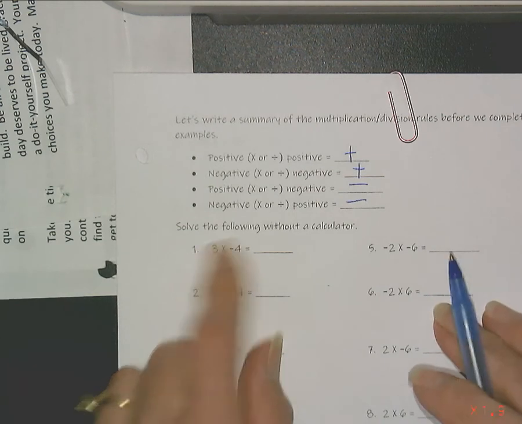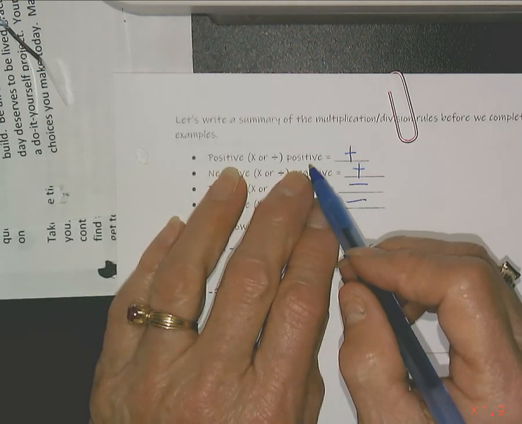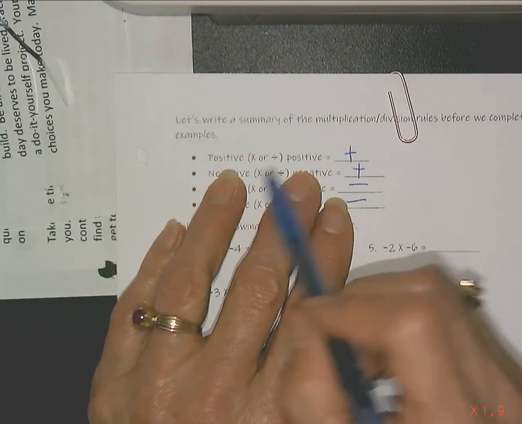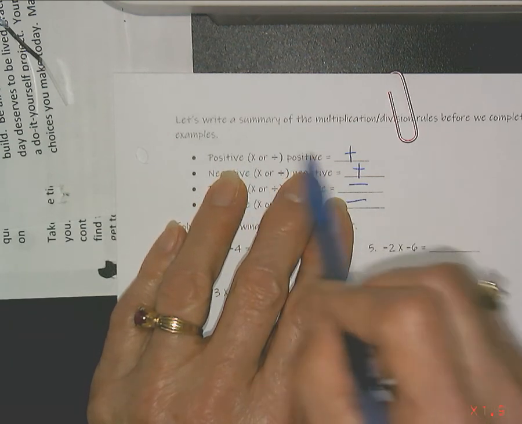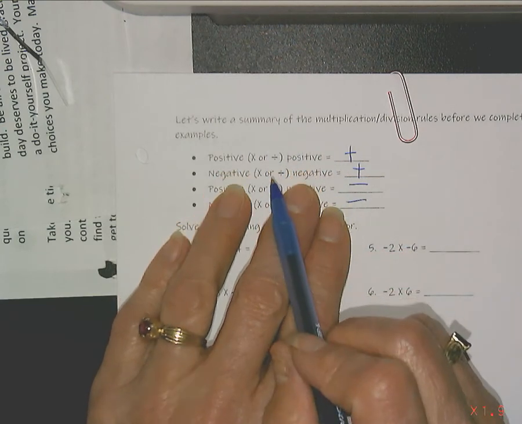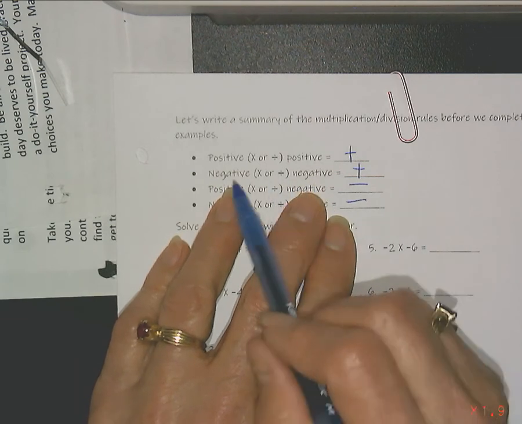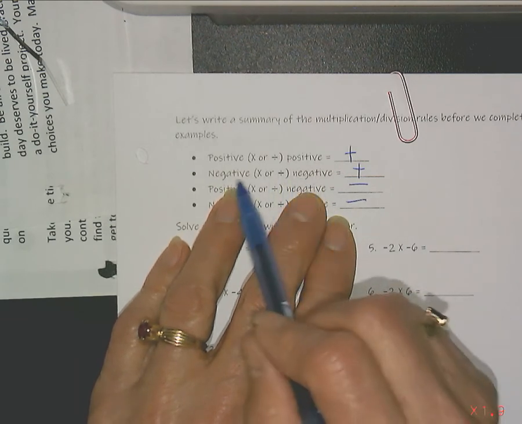Let me summarize them even more for you. Look up here, the very first scenario. You're multiplying or dividing two positives. The sign is the same, two positives. You get a positive. The second scenario, you're multiplying two negatives or dividing two negatives.